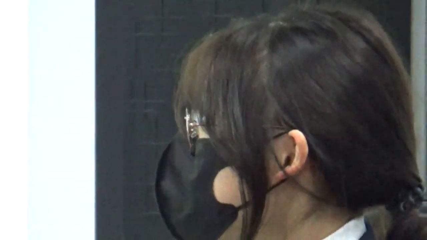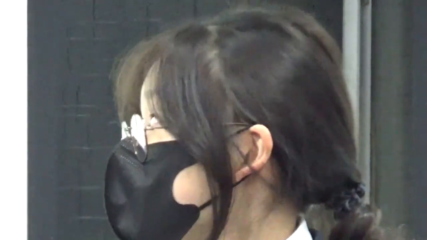To analyze this. And they didn't think about the volume and the radius of curvature.